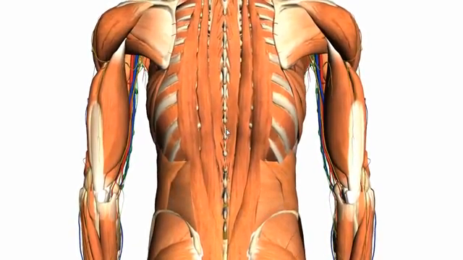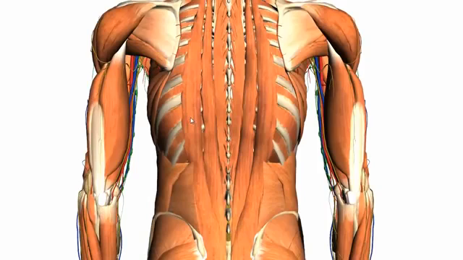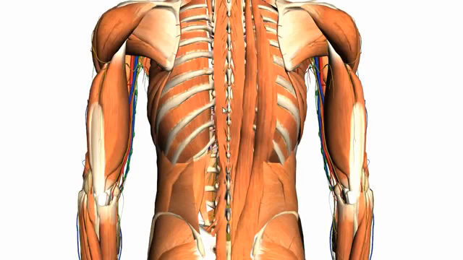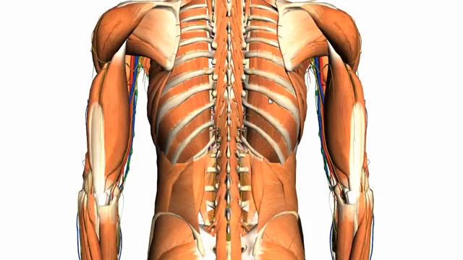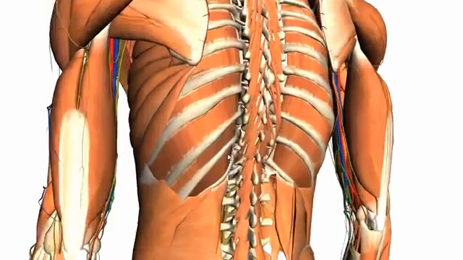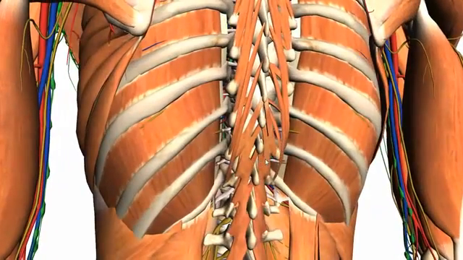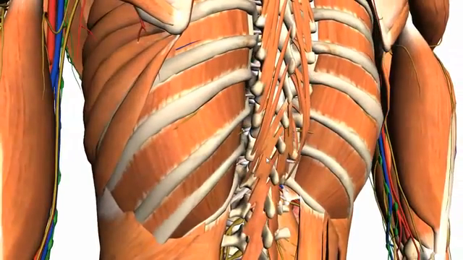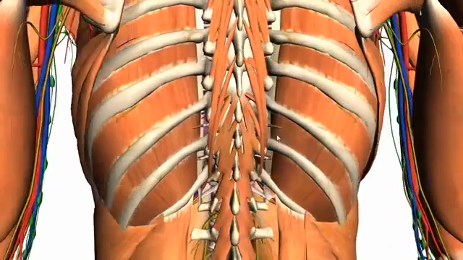So the next group of muscles is the transversospinalis muscles, which lie underneath the erector spinae muscles. And the reason they're called transversospinalis, if you watch the tutorial on the individual features of the vertebra, you'll remember the transverse process and the spinous process. And the reason they're called transversospinalis muscles is because they connect from the transverse process to the spinous process.